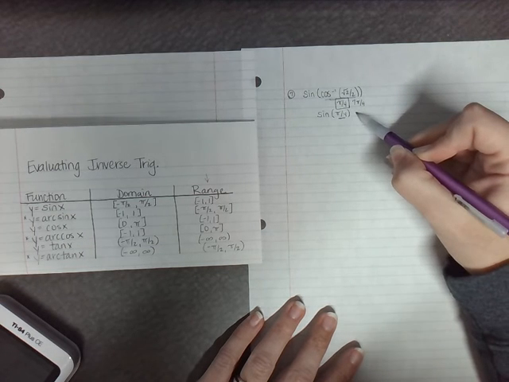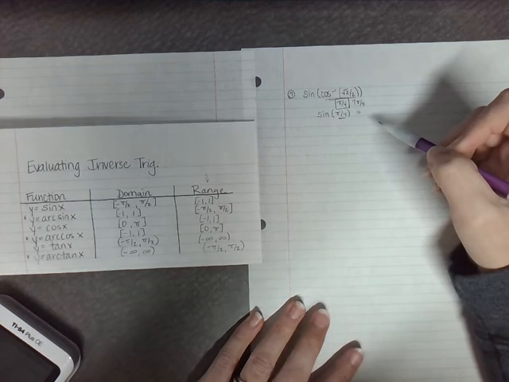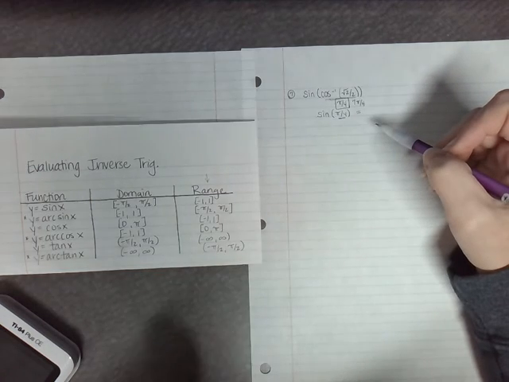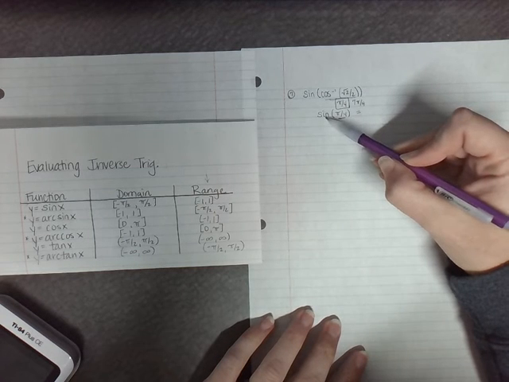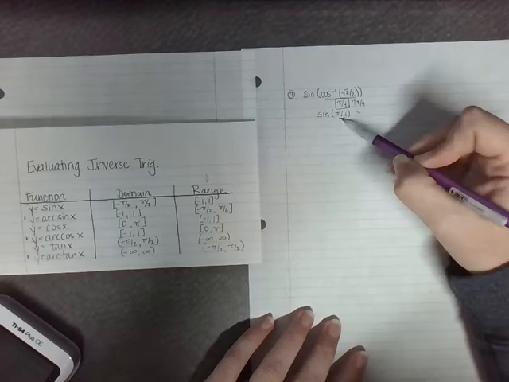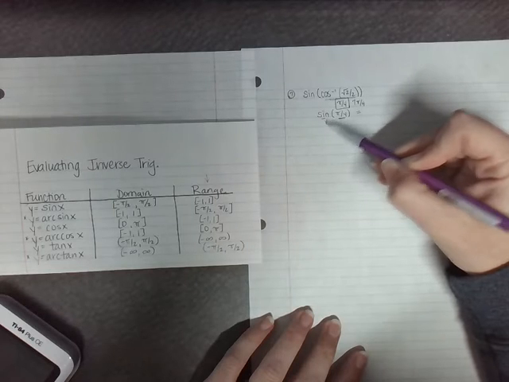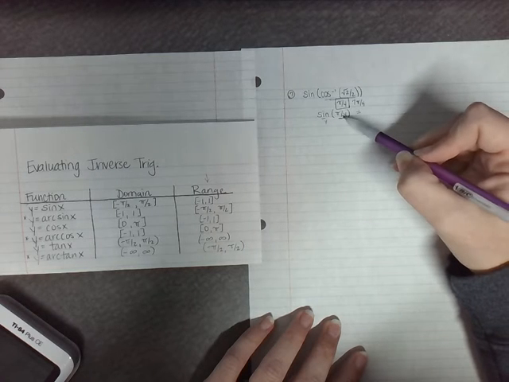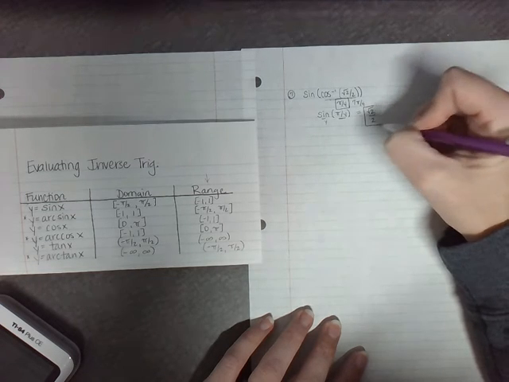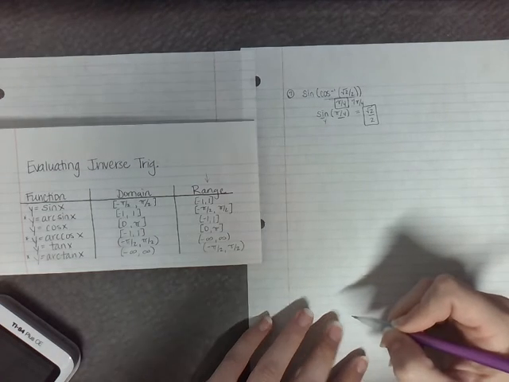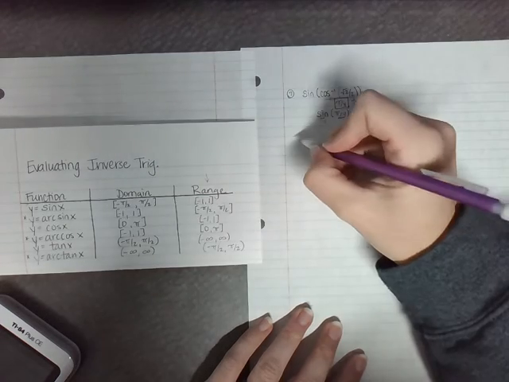Now I'm looking for a ratio answer. Ratio means you're looking for the 1/2 or the square root 3 over 2 or the 0 or the 1 or the square root 2 over 2, okay? So now I want to go to pi fourths in the unit circle and find my y value because sine is y. At pi fourths, my y value is square root 2 over 2. That's my answer. Okay, so just remember you're working from the inside out.